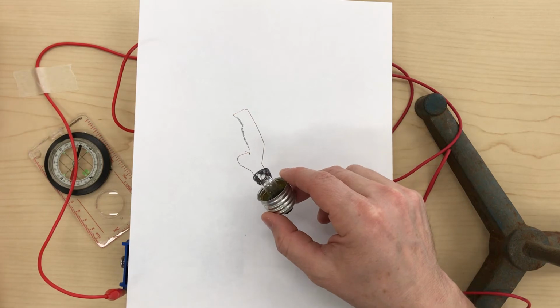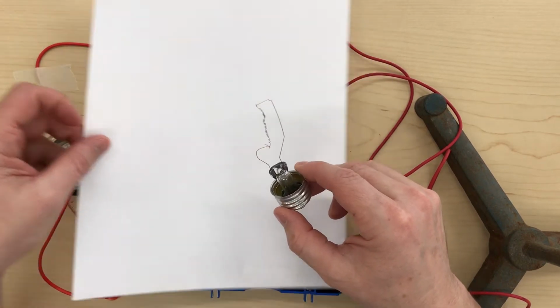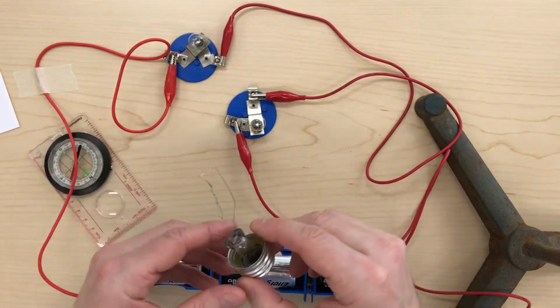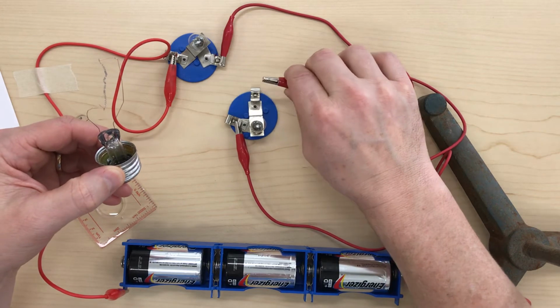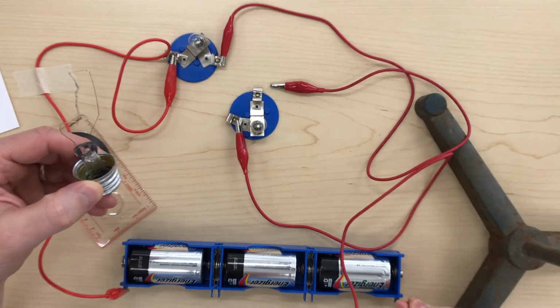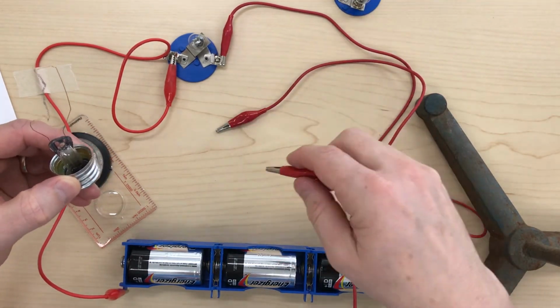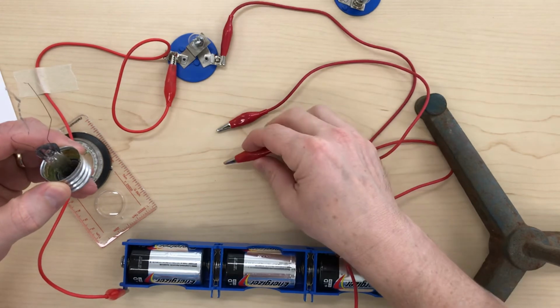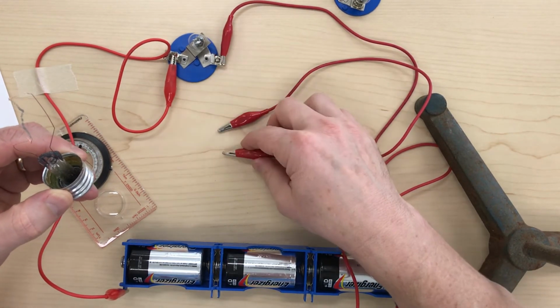On the virtual lab, you couldn't do much to investigate this, but here we can actually use our simple circuit to test out if something is a conductor or an insulator. To do that, we need to take out one of our lights, and then that will allow us to have a test. If the circuit is open, the light won't be on.